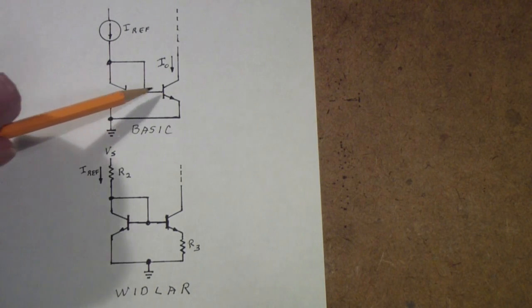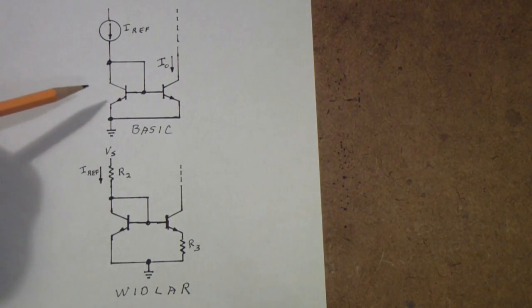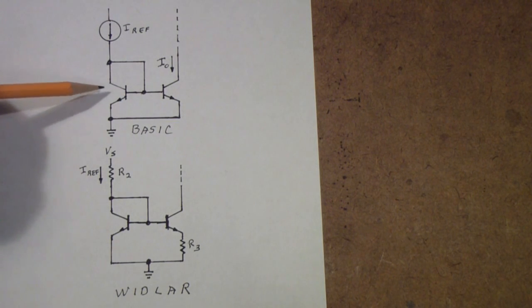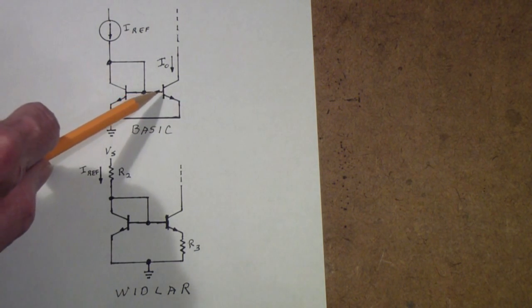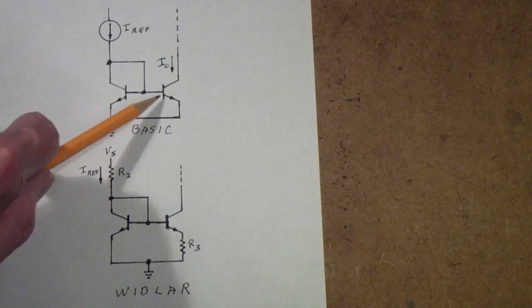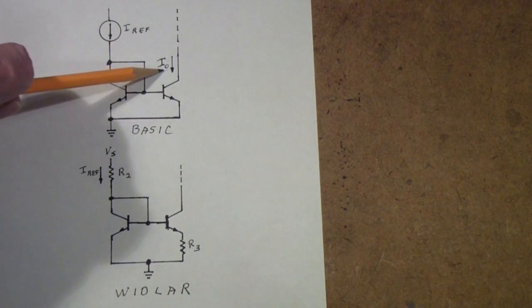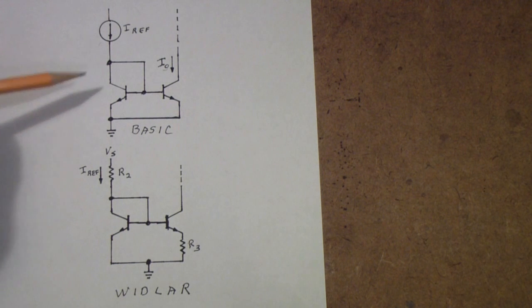So if the base voltages are the same and the characteristics of the two transistors are closely matched, such that the base to emitter voltage is the same, what you wind up with is exactly the same current on this side as on this side.